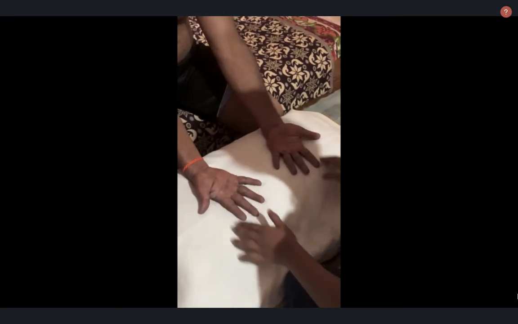Then ask the patient to rotate his hands, supinate. Now check for any muscle wasting again in the contour of the thenar and hypothenar muscles. Again check the temperature. Now check the radial pulse of both hands.